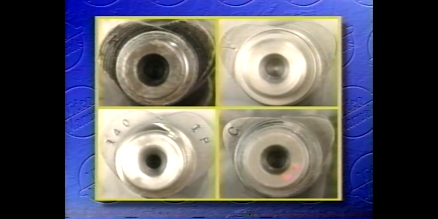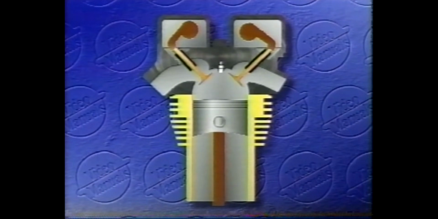In most cases, when we increase the duration of a cam, the overlap will also increase. However, some manufacturers are able to vary the amount of overlap without increasing the duration of the cam. With a little planning, we can make this overlap work for us.